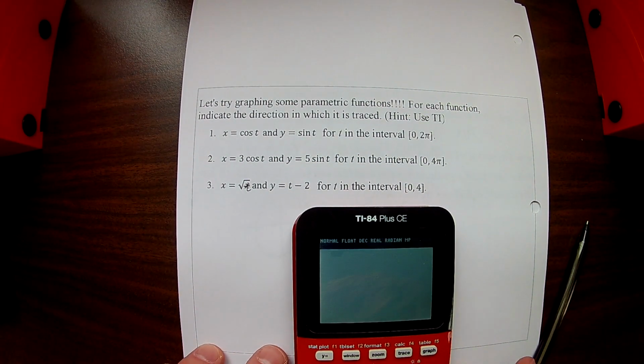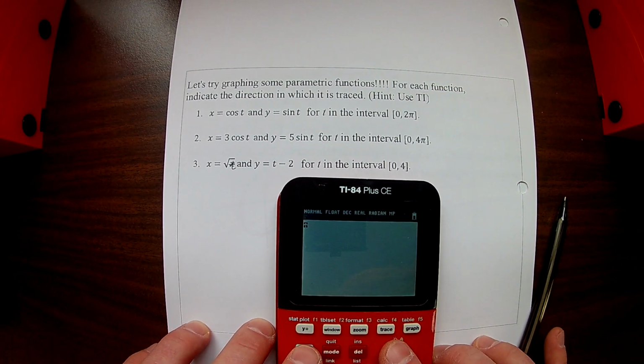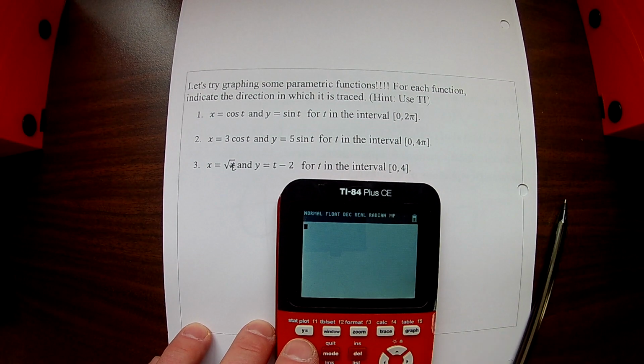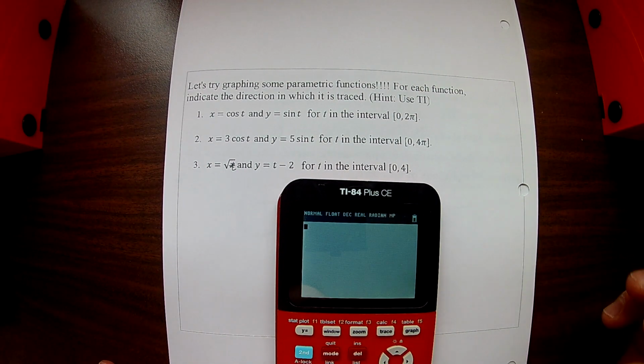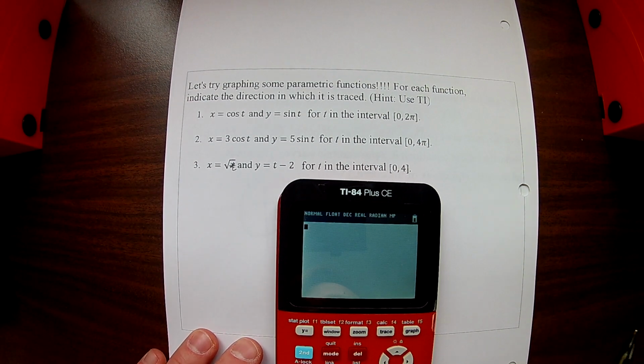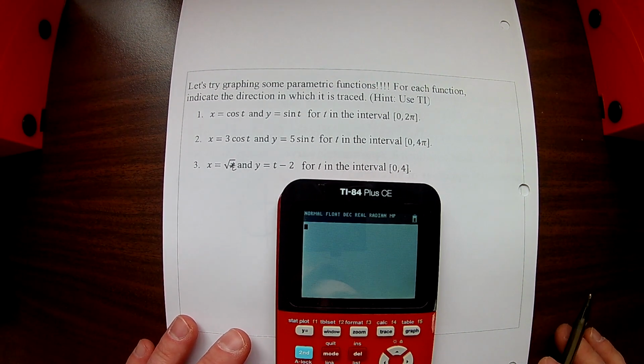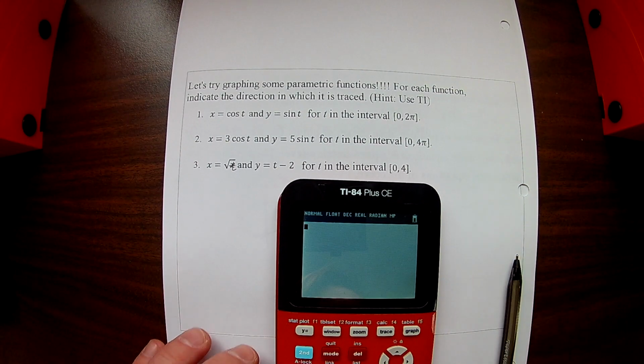So first thing you've got to do is turn your calculator on, and I really hope you guys can see that. Is that good enough for you guys to see? All right, I'm going to lead you through how to graph this first one right here, where x equals cosine of t, y equals sine of t, for t in the interval from 0 to 2 pi.